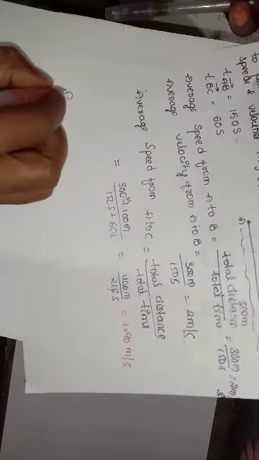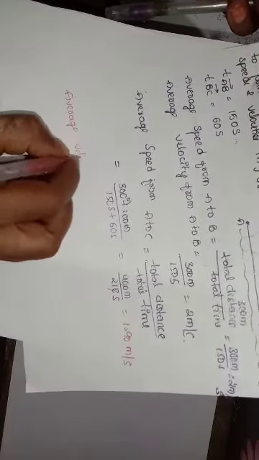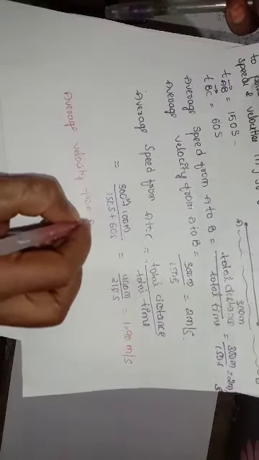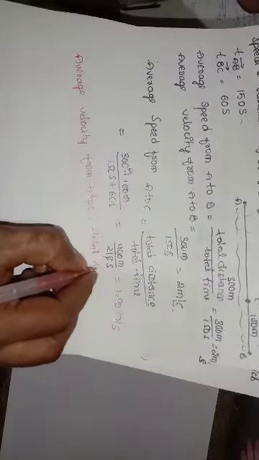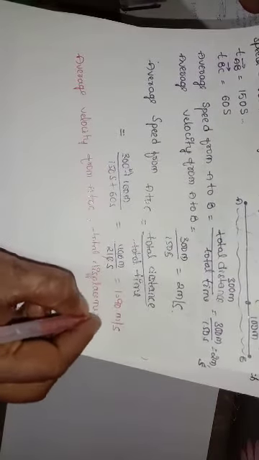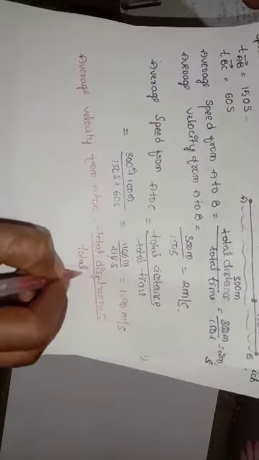Okay, next, average velocity from A to C. Average velocity formula: total displacement by total time.